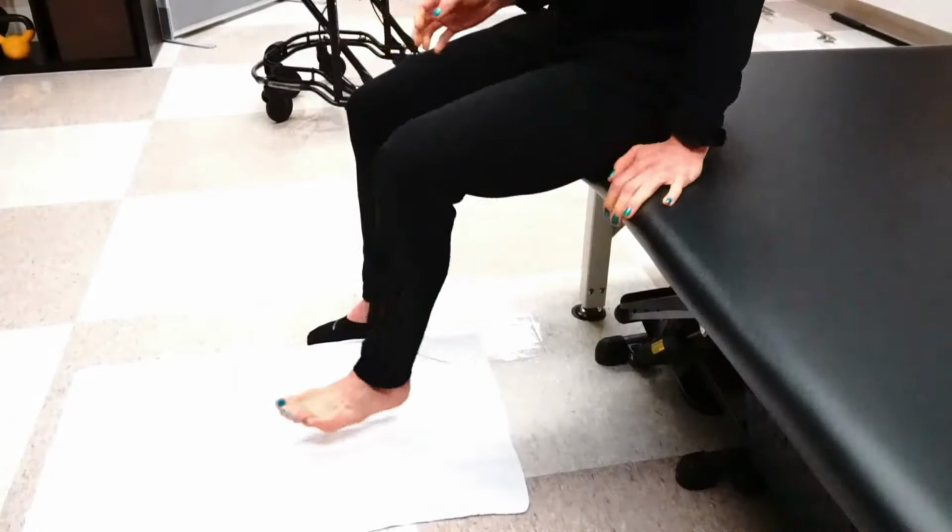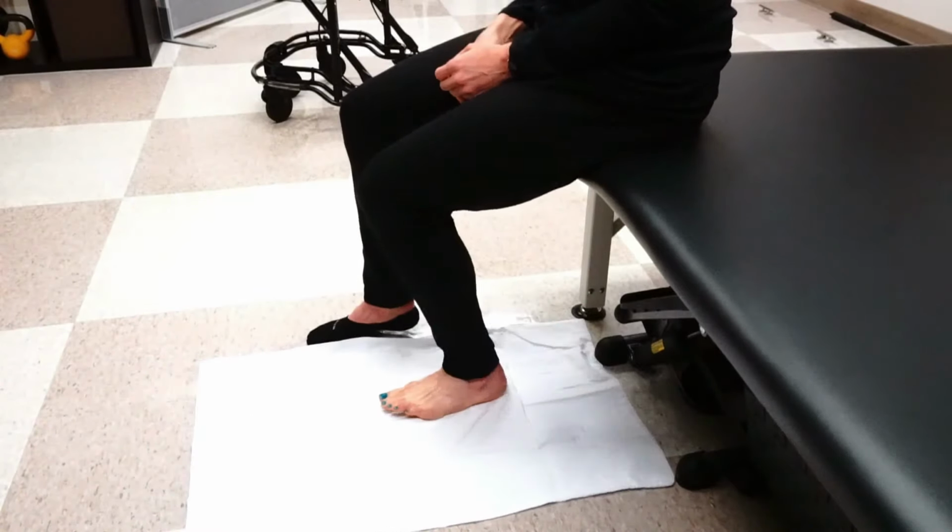So instead of working on lifting the foot up, you can also work on bringing the leg bone closer to the foot. And that also is going to work that muscle. And sometimes it's a little bit of an easier way to start working that muscle. So that's what this next exercise is going to show, is that you can put your foot on a sheet and literally just pull your foot back.